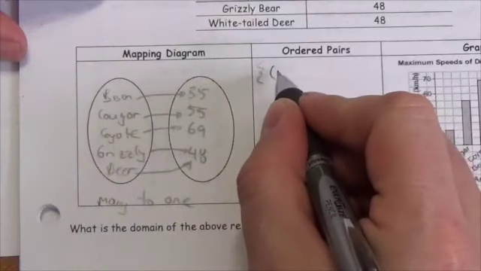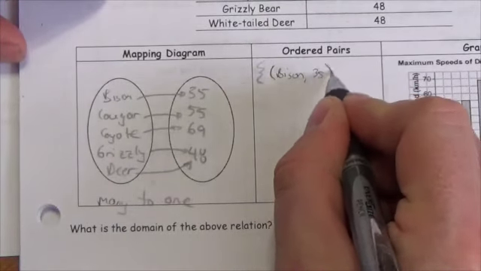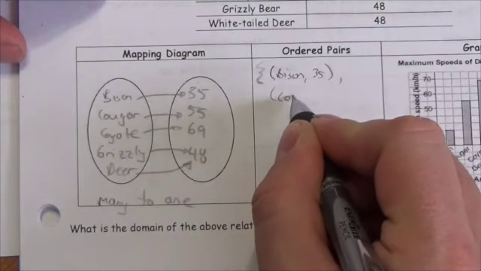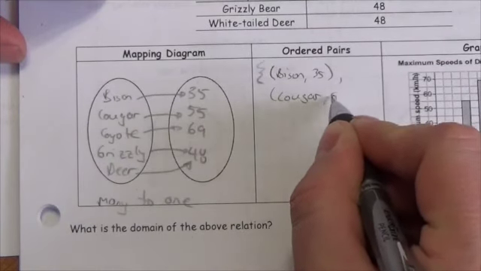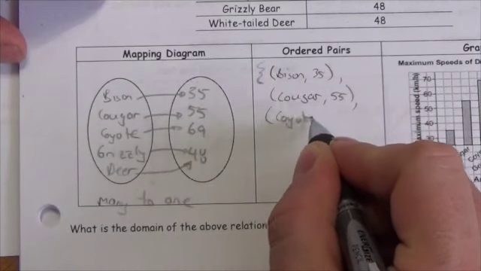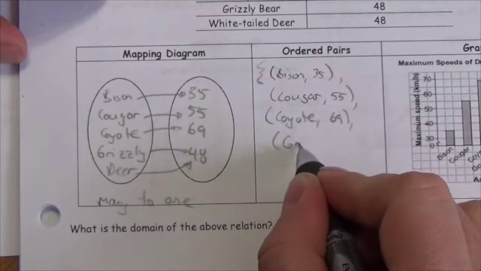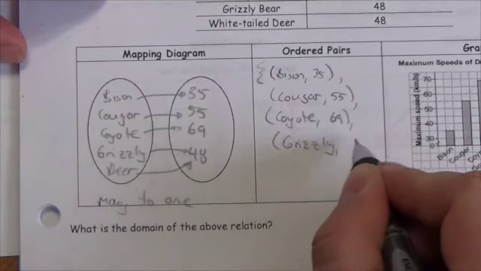And I'm going to put the little set brace here. This will be bison, comma 35, cougar, comma 55, coyote, comma 69, grizzly, comma 48.